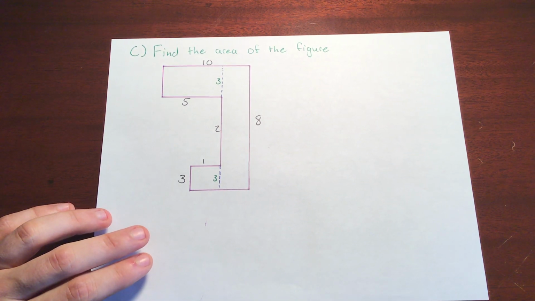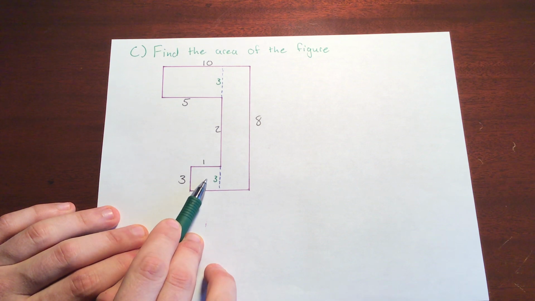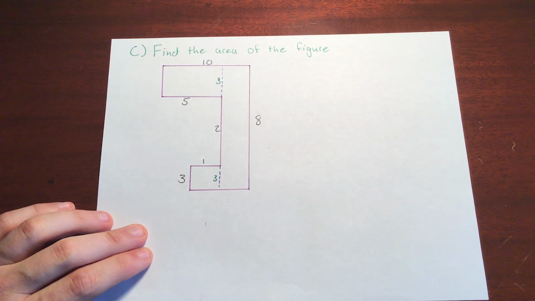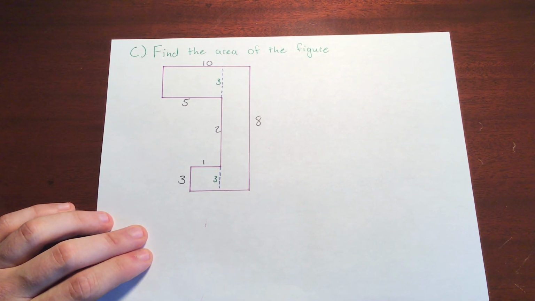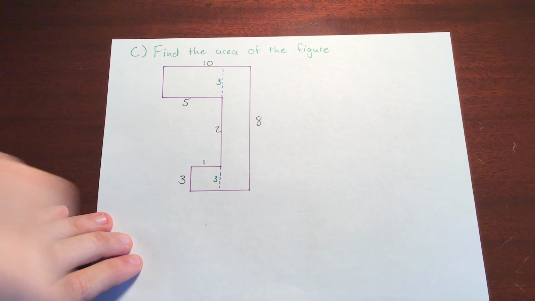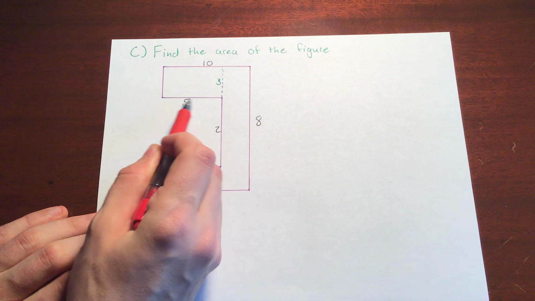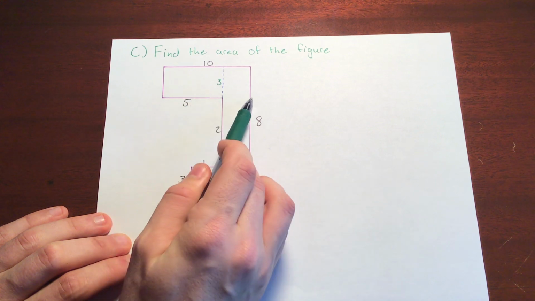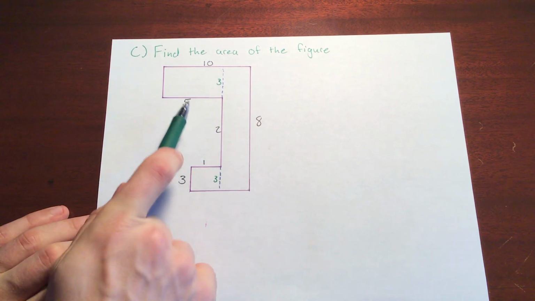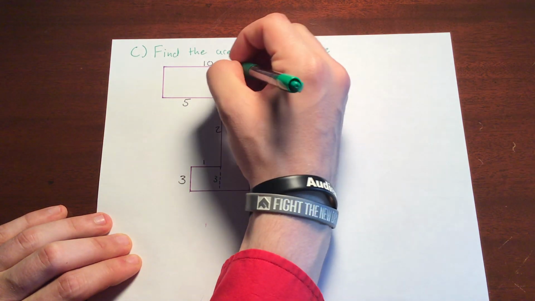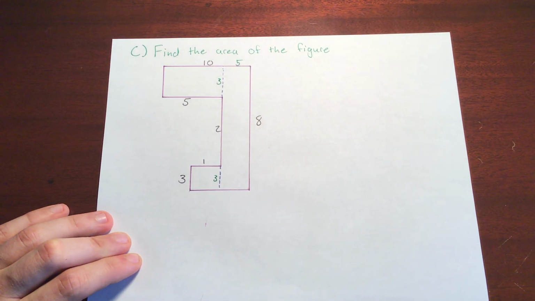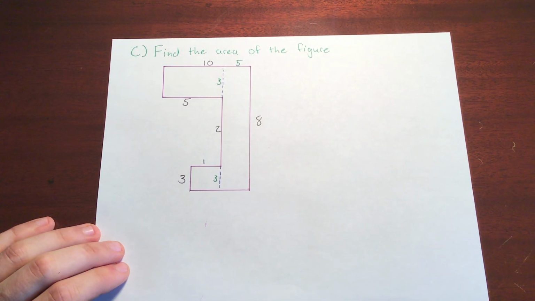Now I'm not done yet because I can find the area of this rectangle and I can find the area of this rectangle, but I can't find the area of this rectangle. Not yet. But something that I know is this side right here is 5. But this whole side up here is 10. And this whole side here should equal 10 as well. If I've used 5, half of 10, this little section right here should be 5 as well. Now we can go ahead and solve for the areas of these rectangles.